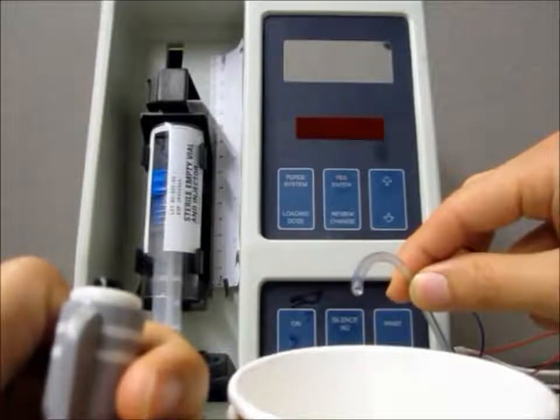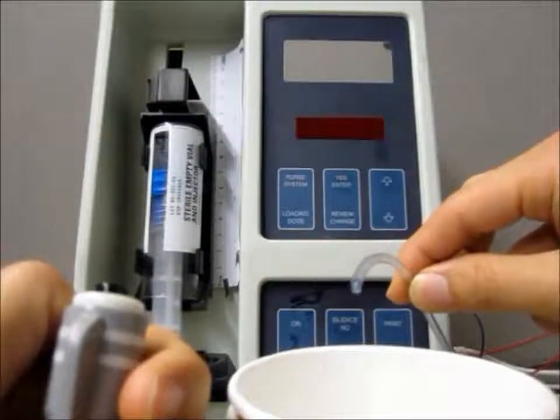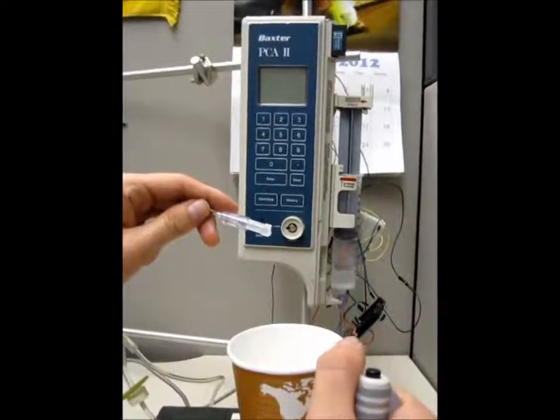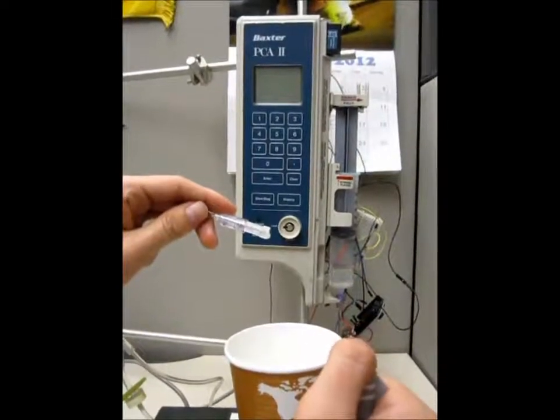Here we see a bolus request for a LifeCare PCA pump. And here we see a bolus request for a Baxter PCA pump.